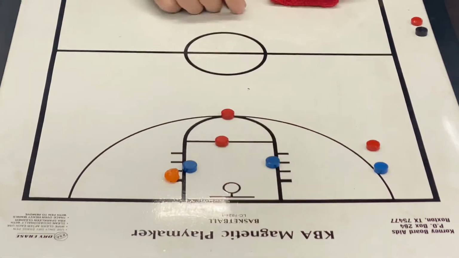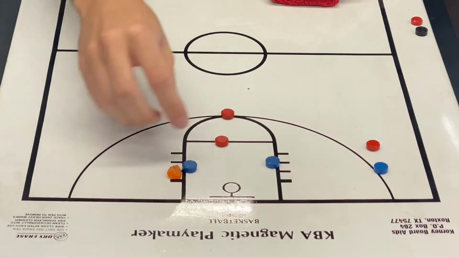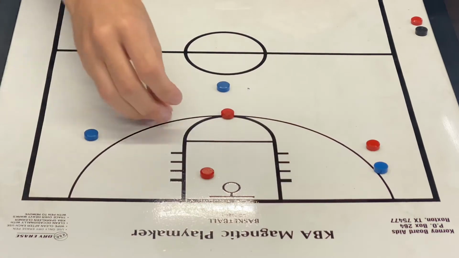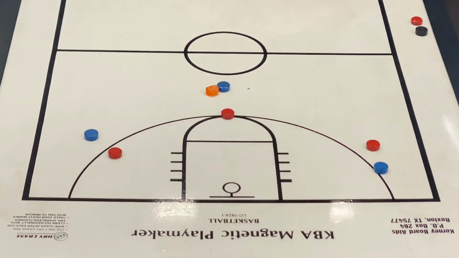We can even roll off of that and then pass it off just in case the hedge guy does come and stop him. Very quick option, very simple to get an easy 3-pointer.